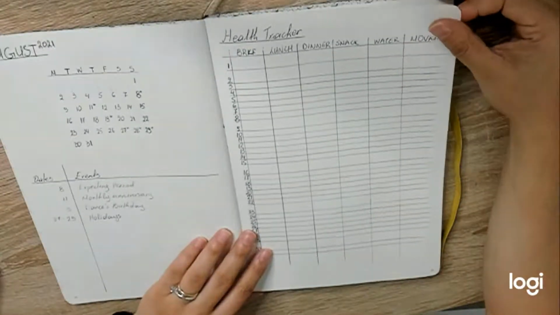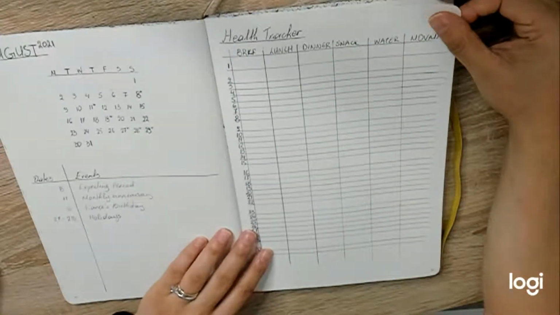So these are the mood trackers, and this month we have created a little bit of a different monthly overview, I guess. We tried and we've added a few more things. So we have the August monthly overview. We have the health tracker. We have the habit tracker, the mood tracker, monthly goals, and monthly reflections. That's it, guys.